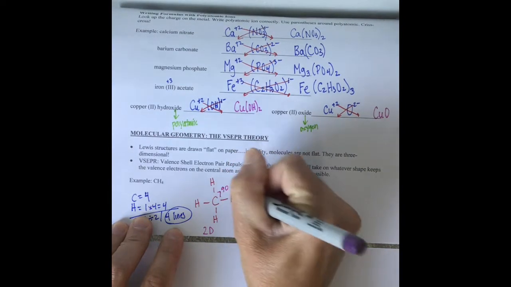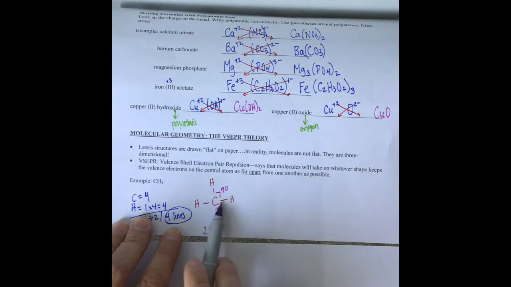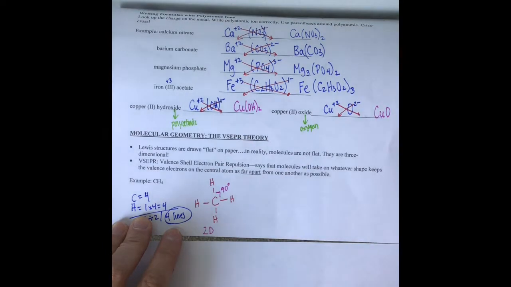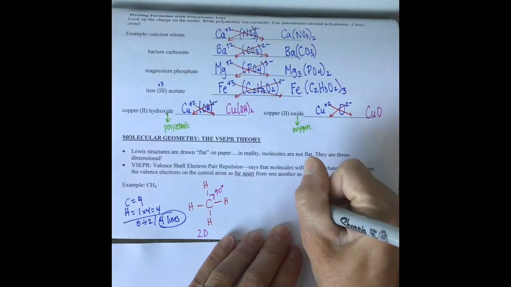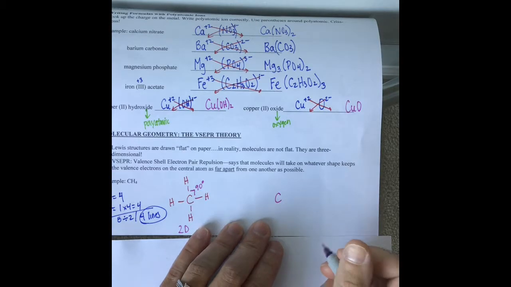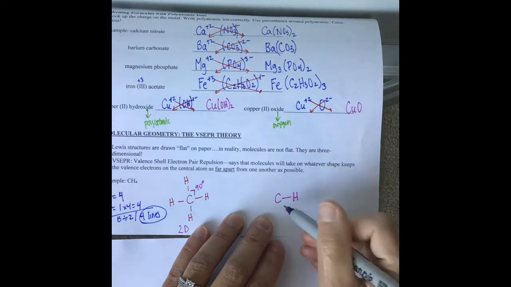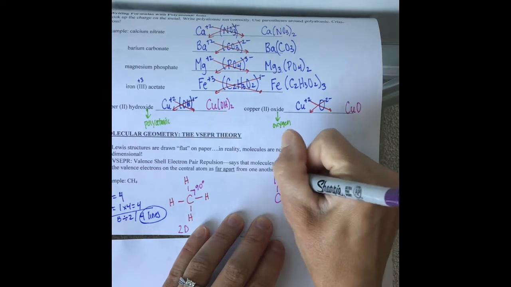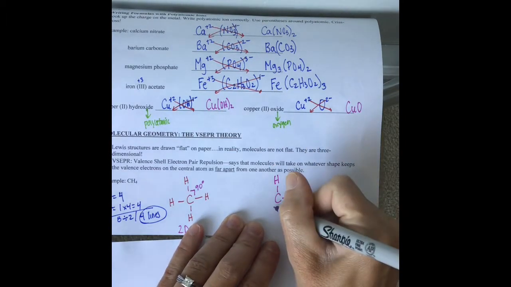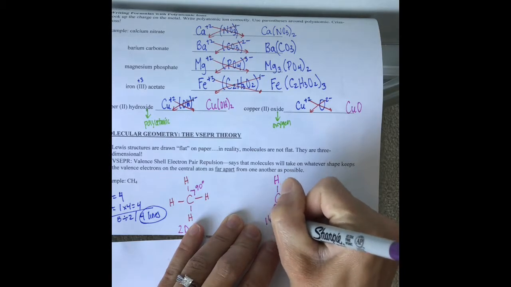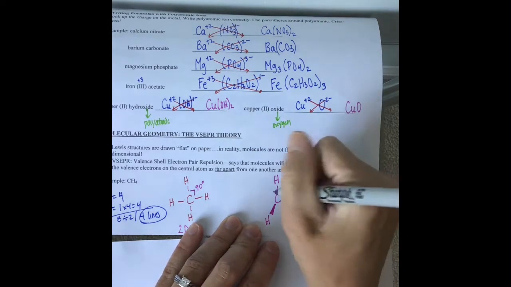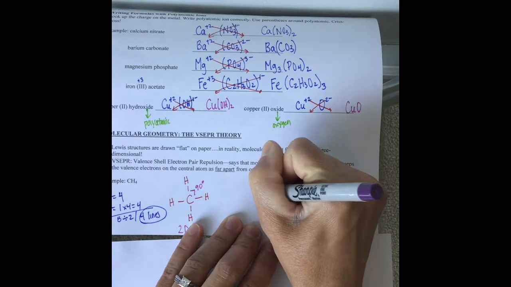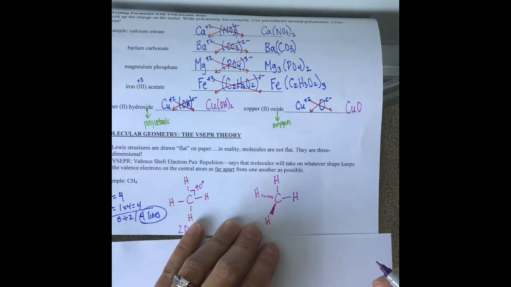Well, in this 2-dimensional drawing, these hydrogens are 90 degrees apart from each other. But VSEPR theory says in 3 dimensions, we can get those hydrogens even further away from each other than that. So the way we would draw this in 3D is we would have 1 hydrogen to the right, 1 hydrogen going up, and then we use kind of a wedge to show a hydrogen coming out of the paper and a dotted line to show a hydrogen going into the paper.